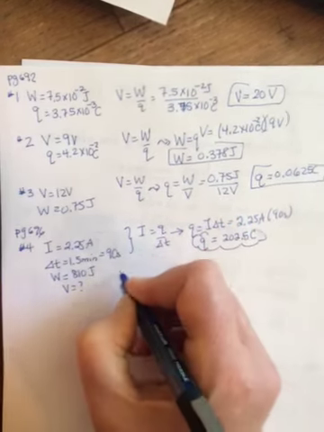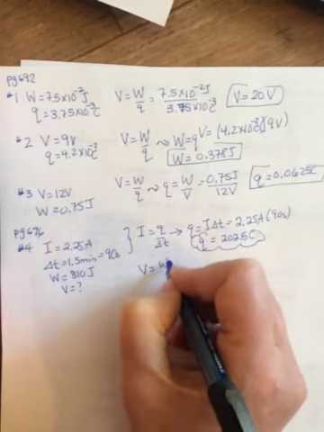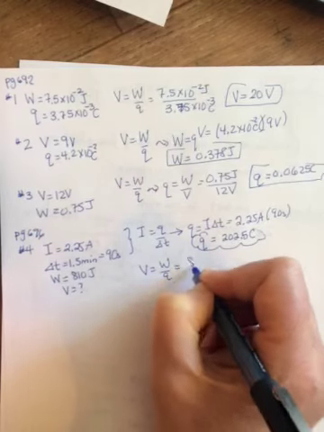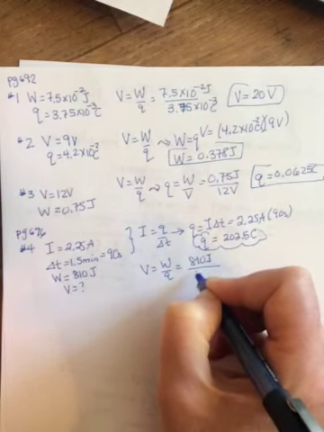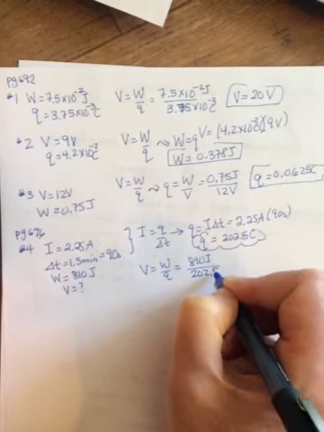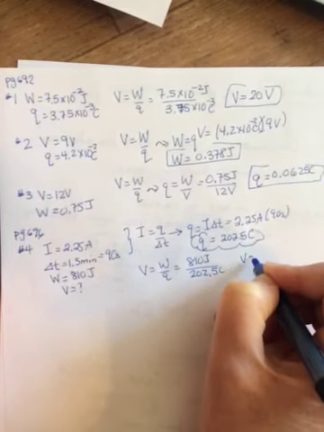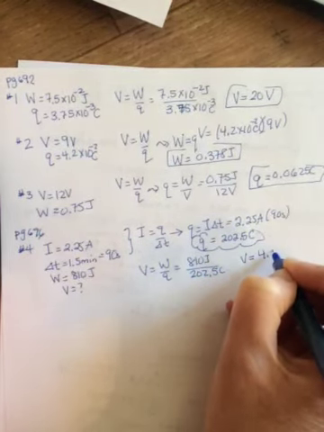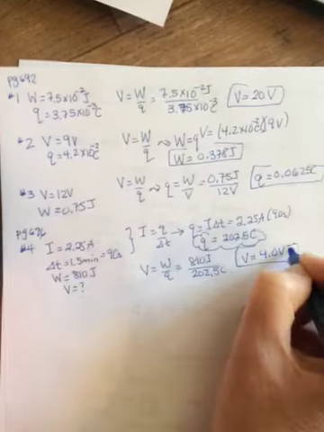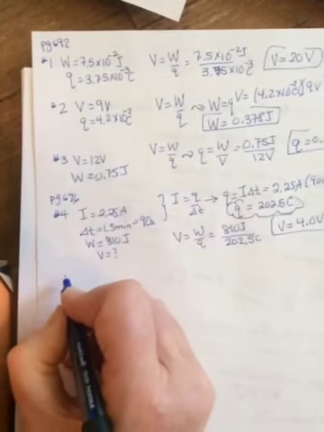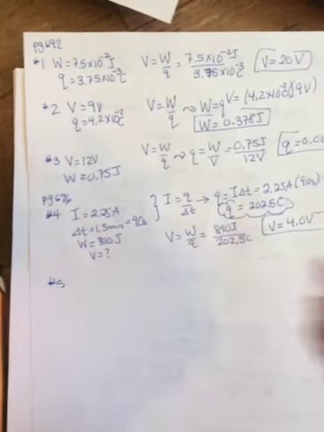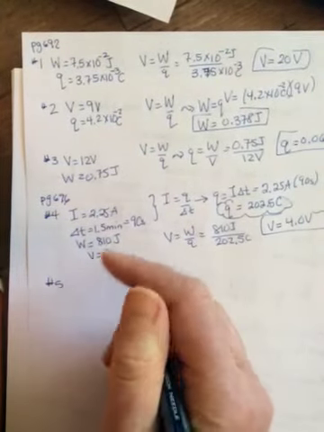Once you have this, then you can do V equals W over Q. So 810 joules divided by 202.5 coulombs, that should give you a voltage of 4 volts. Number 4 is done.